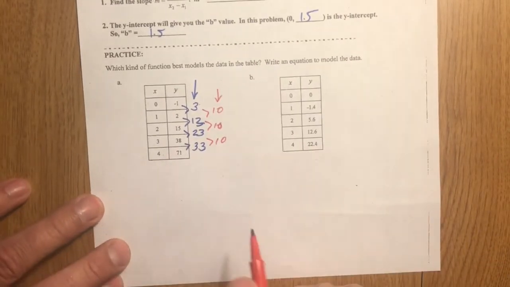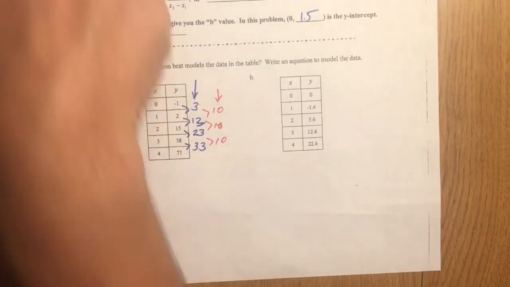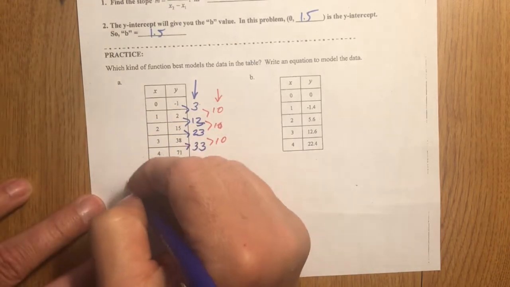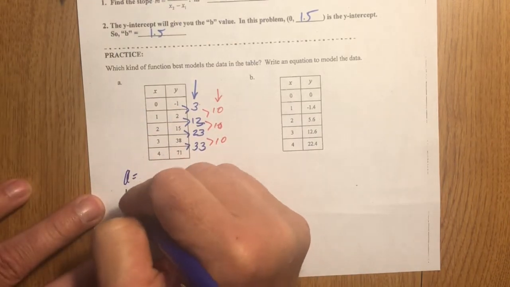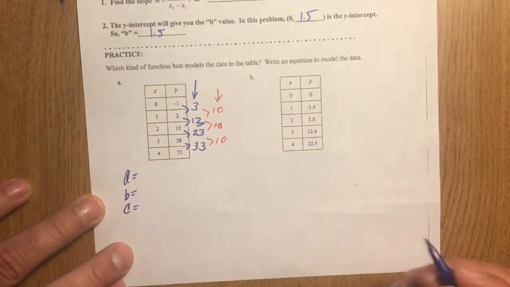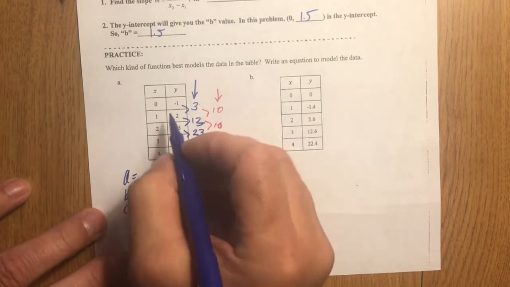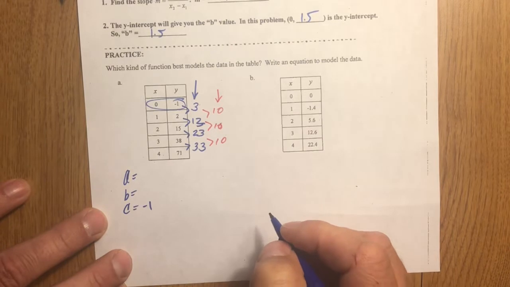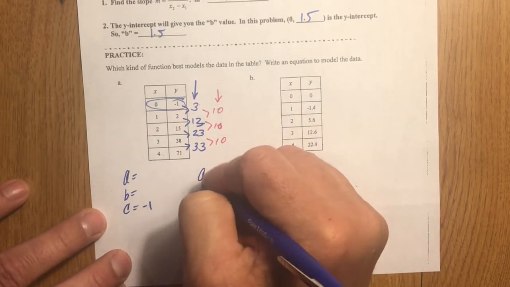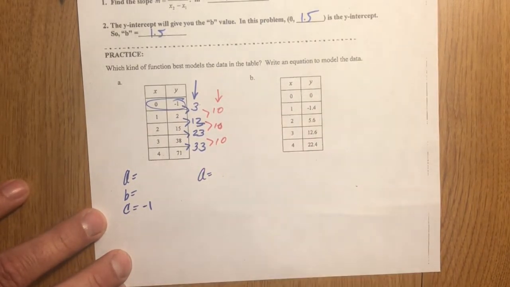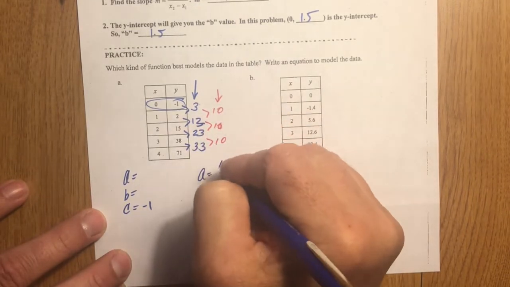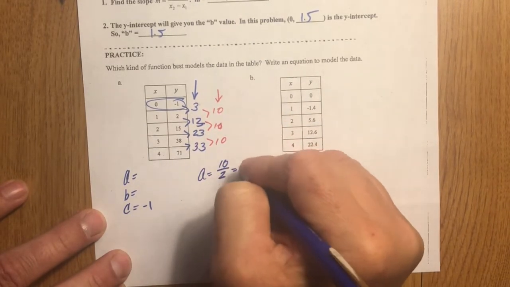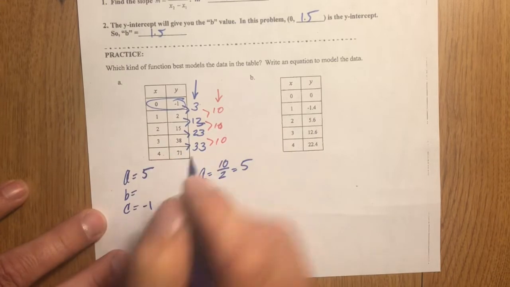And this is what your homework is gonna be like today. So I need to find A, B, and C. All right, in this case, good, they give us C, which is -1. Remember, to find A, we take the second difference and divide that by 2. So A is 5.